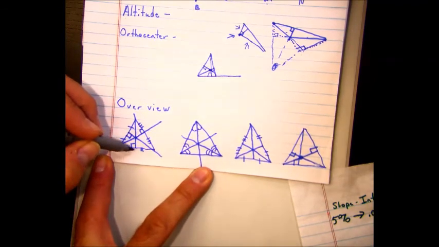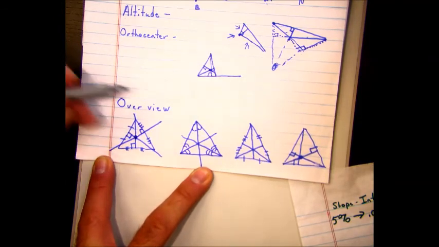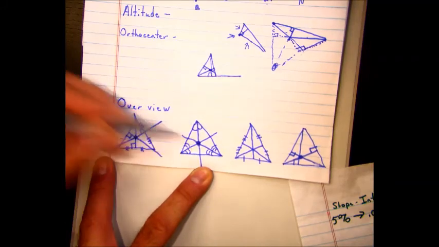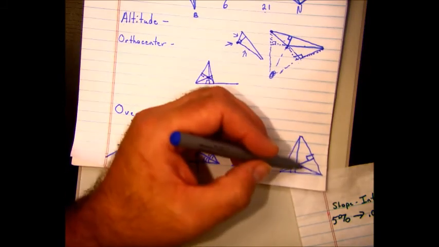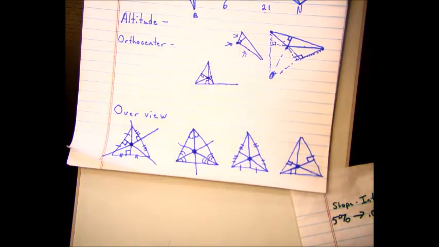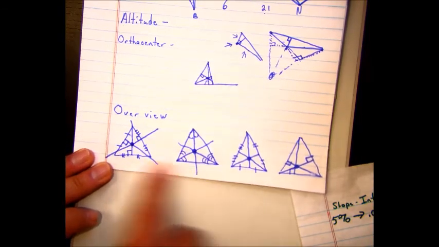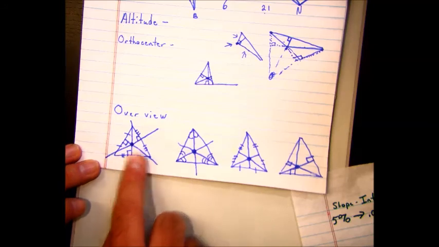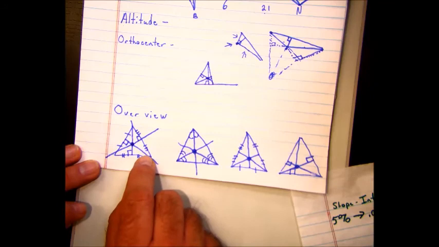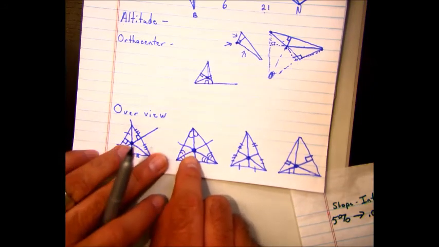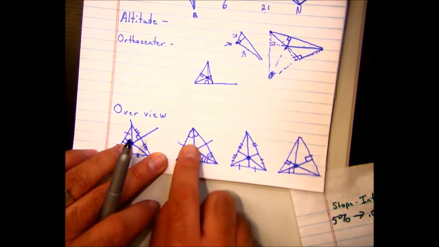These meet at the circumcenter. That's there, circumcenter. This meets at the incenter. This meets at the centroid. And this meets at the orthocenter. These two have rules for the distance. This one has the distance from the circumcenter to the corners is the same. For an incenter, the distances from the incenter to the sides are the same.